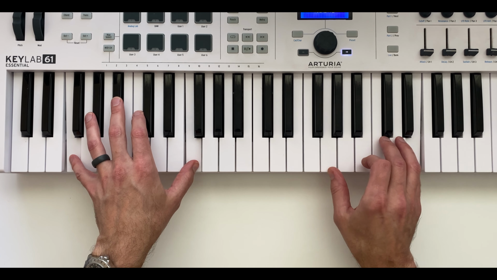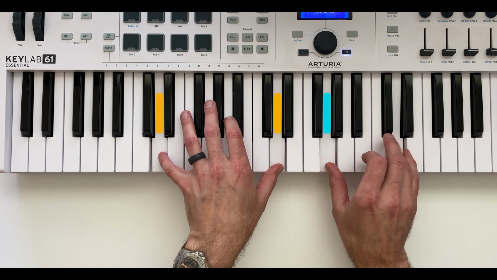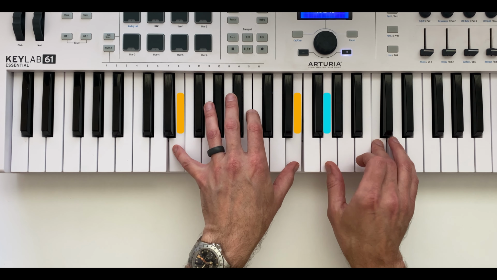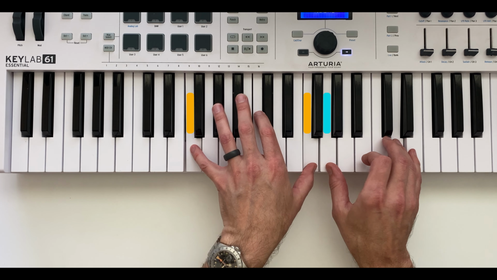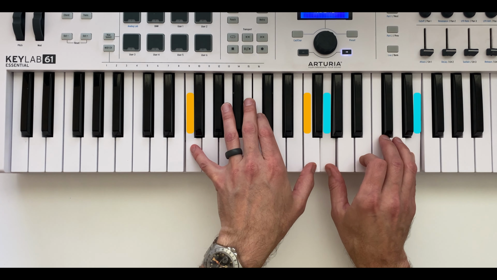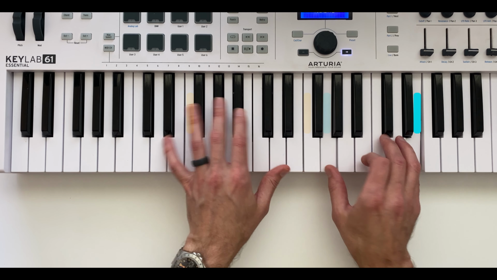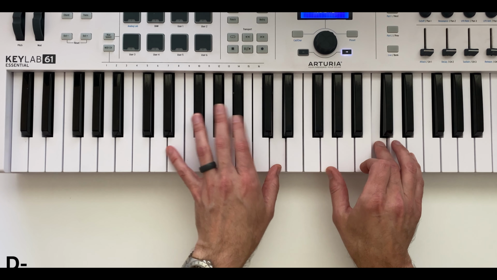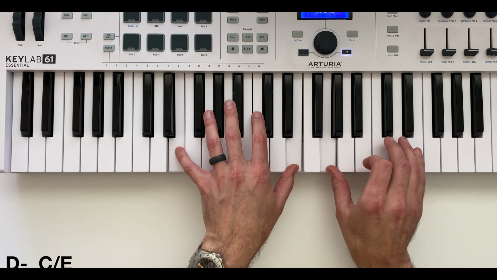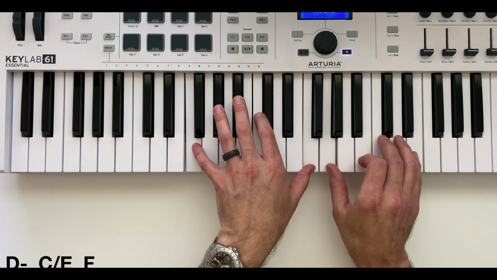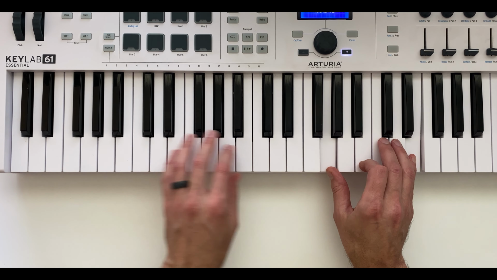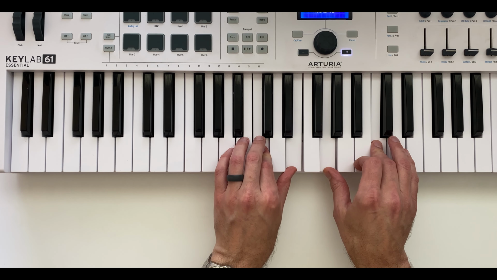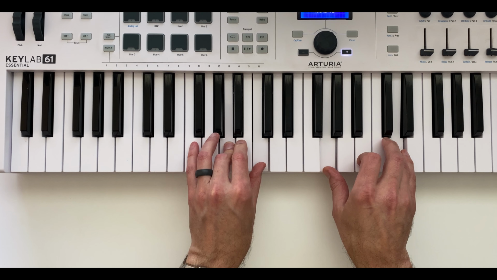Here comes a nice little change. It's a 2 minor, 1/3, 4. Or, in chords, D minor, C/E, and F. And then we'll end it.